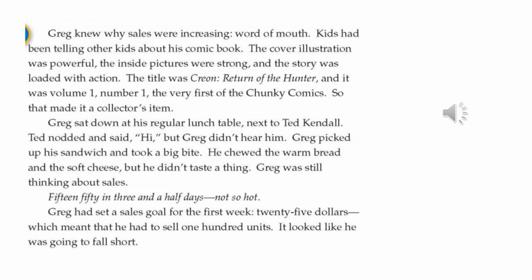Greg sat down at his lunch table next to Ted Kendall. Ted nodded and said, "Hi," but Greg didn't hear him. Greg picked up his sandwich and took a big bite. He chewed the warm bread and the soft cheese, but he didn't taste a thing. Greg was still thinking about sales. $15.50 in 3.5 days. Not so hot. Greg had set a sales goal for the first week, $25, which meant that he had to sell 100 units. It looked like he was going to fall short.